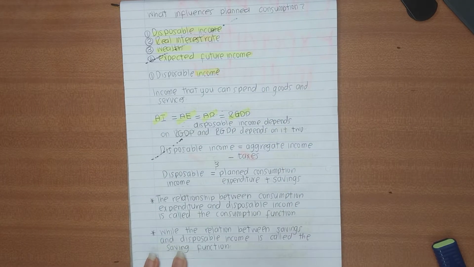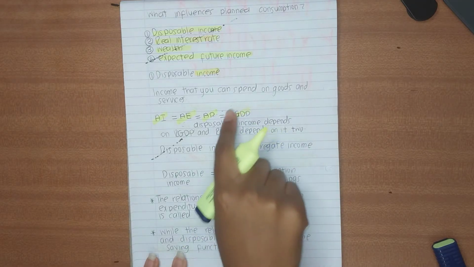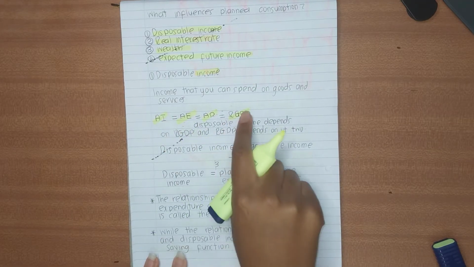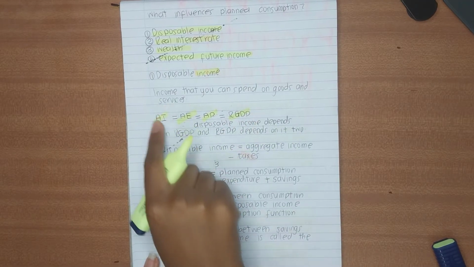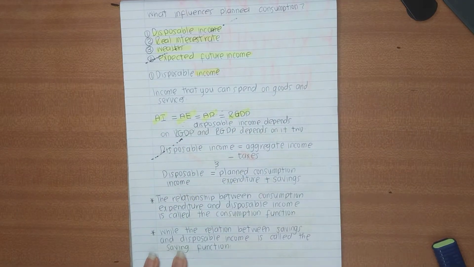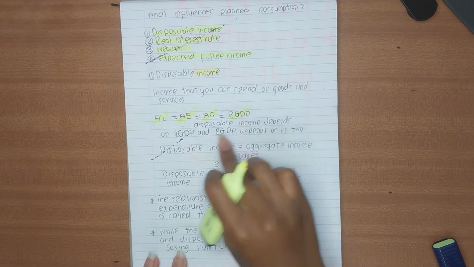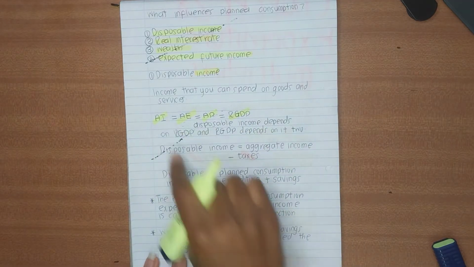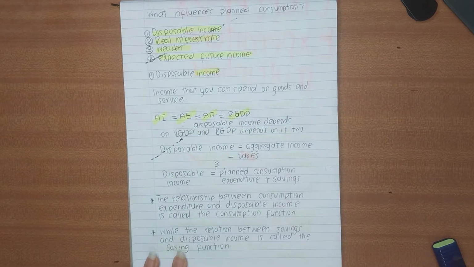So disposable income depends. This shows if my income is equal to my real GDP, that means that the disposable income is actually dependent on my real GDP, and the real GDP is also dependent on my aggregate income. Remember, this is a two-way street because it's an equal sign, right? So disposable income depends on real GDP, and real GDP depends on disposable income, right? So this is a two-way street.